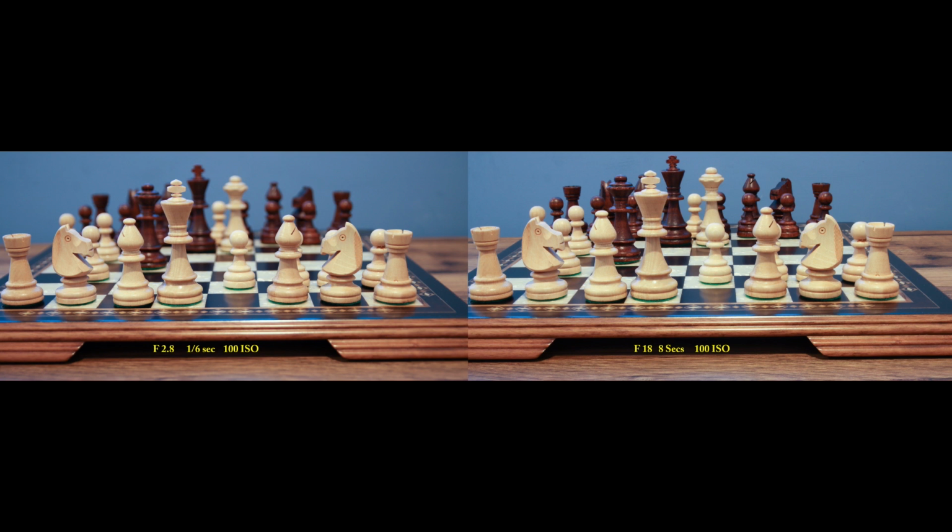But if you wanted all of the chess pieces to be in focus, have a look at the second image, that's at aperture 18, but I've had to increase the seconds. The camera is on a tripod, so I was able to increase the shutter to 8 seconds to get the light right without increasing the ISO. And you can see now all of the chess pieces are in focus with the f18.